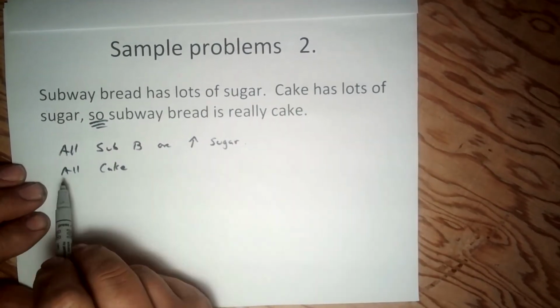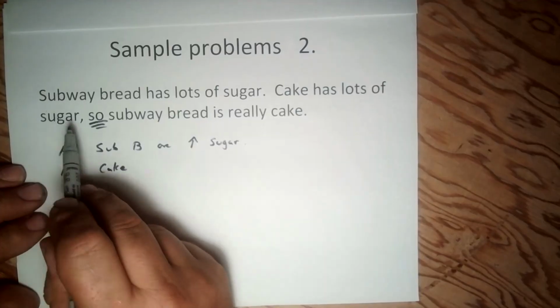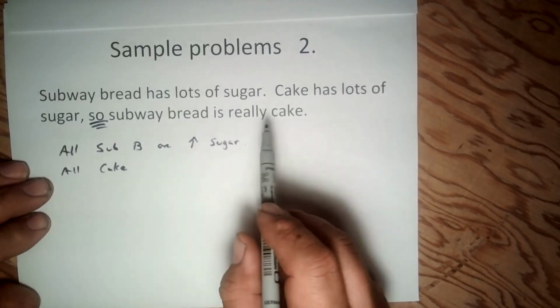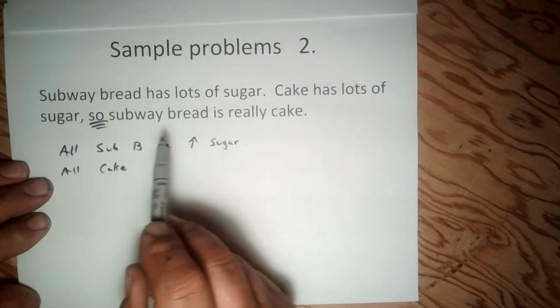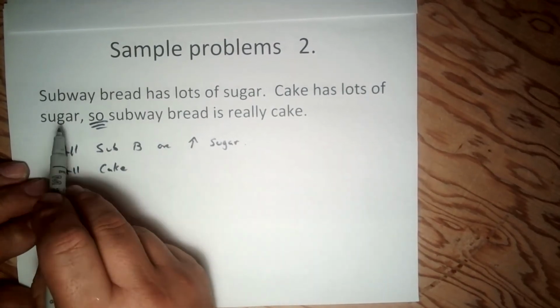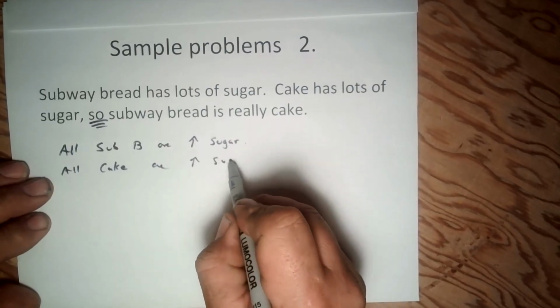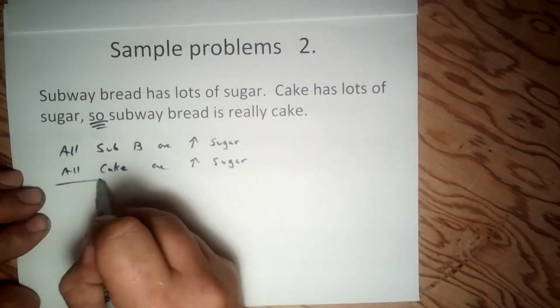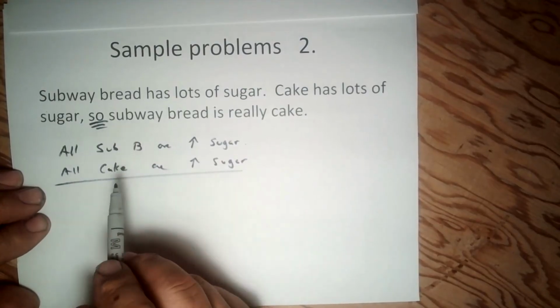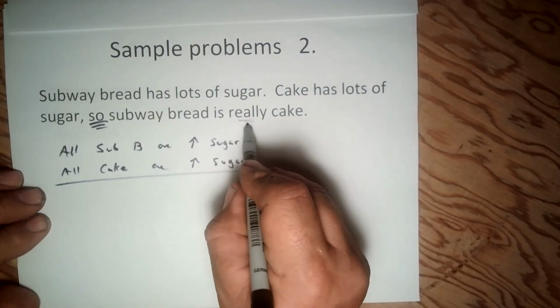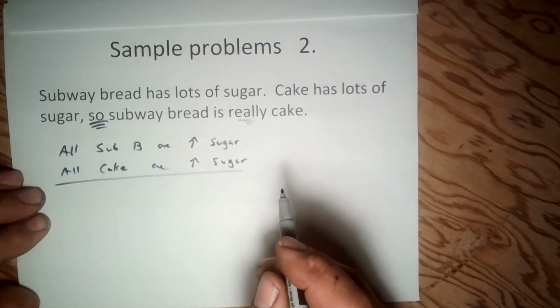If you're not sure why we're talking about all here, you might want to go back to one of the earlier videos where we talk about formalizing individual statements. All cake are high in sugar. So all Subway bread is cake. Notice this really is kind of a flourish for language.